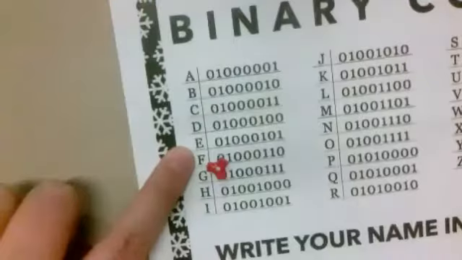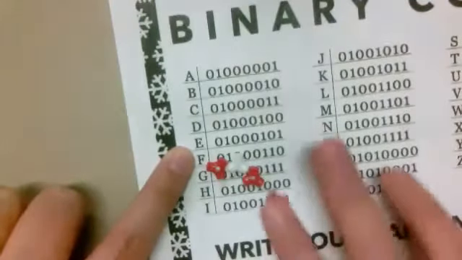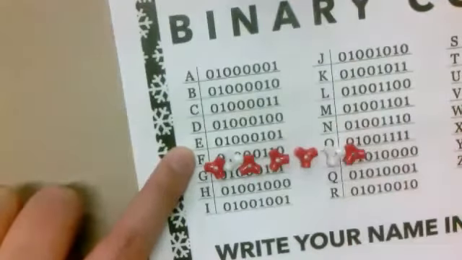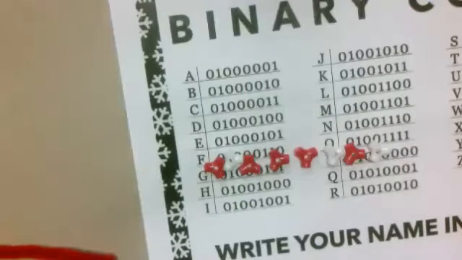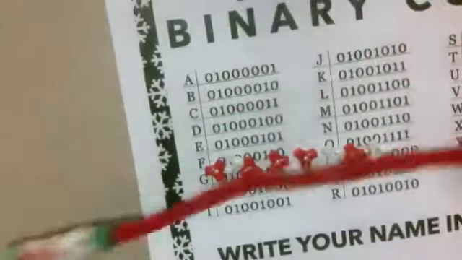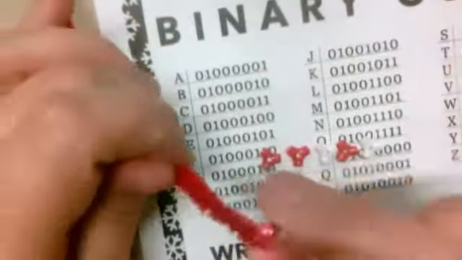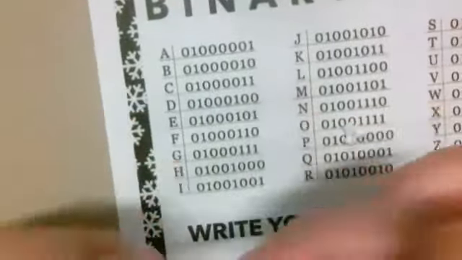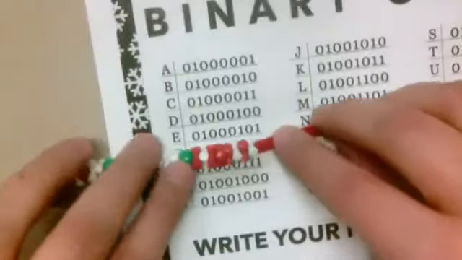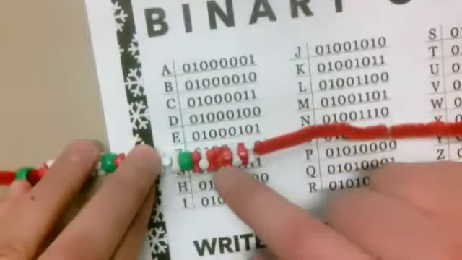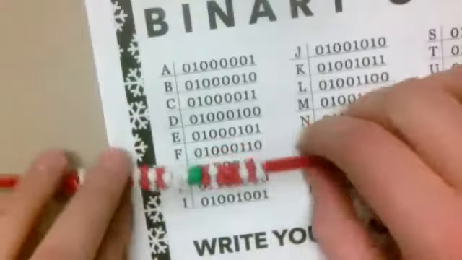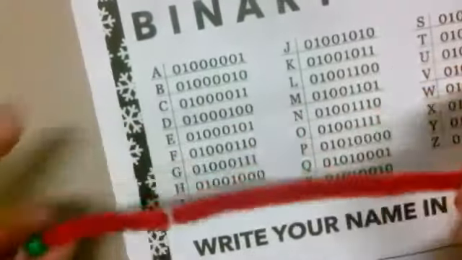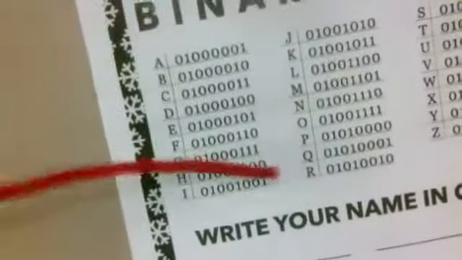Looks like we have red, white, red, red, red, white, red, white for our code. Add those to our ornament. Let's double check our E. Do we have 1, 2, 3, 4, 5, 6, 7, 8 bits make a byte? Add our green bead. And we're ready to make the C for center.